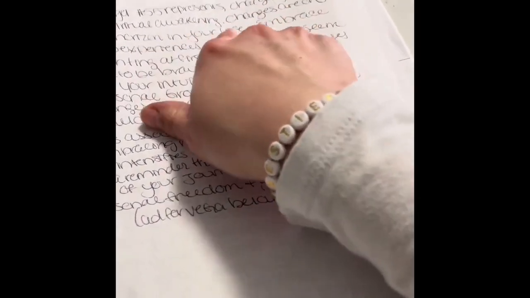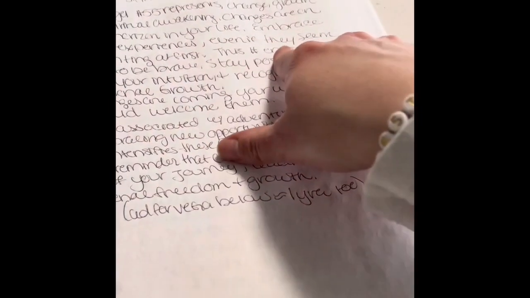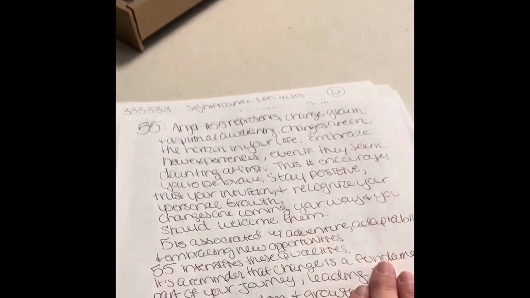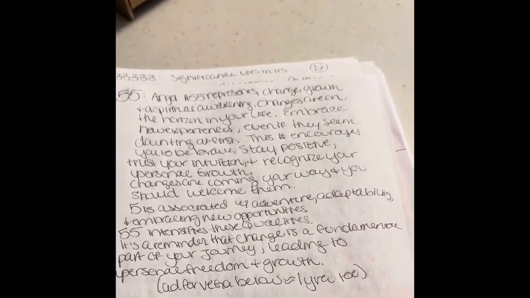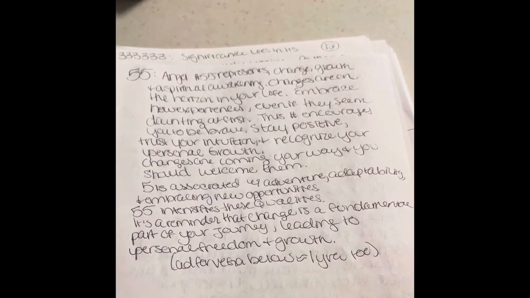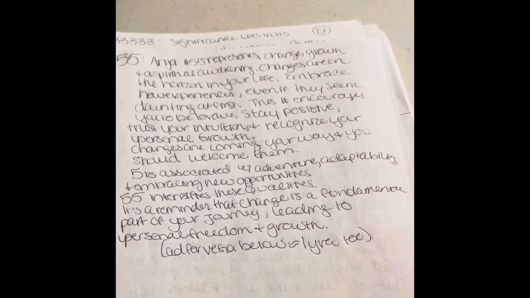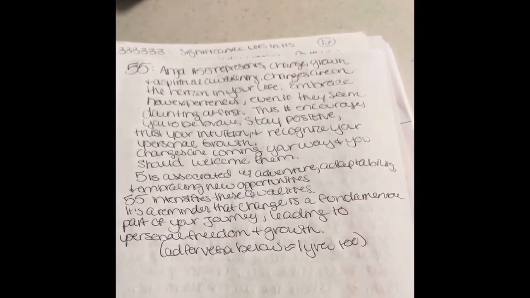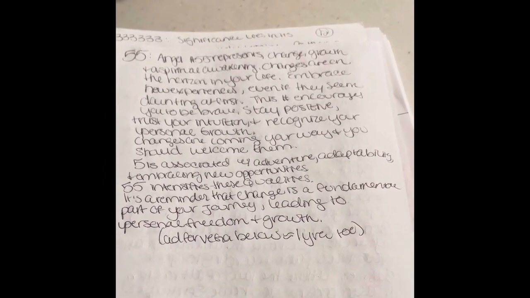55 represents change, growth, and spiritual awakening. Changes are on the horizon in your life. Embrace new experiences, even if they seem daunting at first. This number encourages you to be brave, stay positive, trust your intuition, and recognize your personal growth. Changes are coming your way, and you should welcome them. 5 is associated with adventure, adaptability, and embracing new opportunities. 55 intensifies these qualities. It's a reminder that change is a fundamental part of your journey, leading to personal freedom and growth.